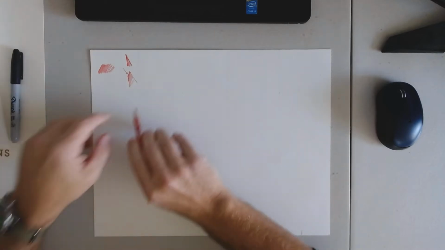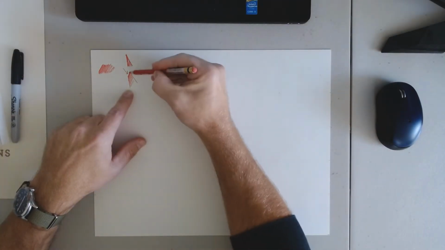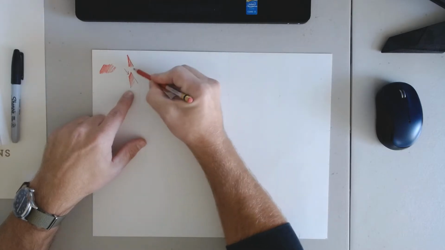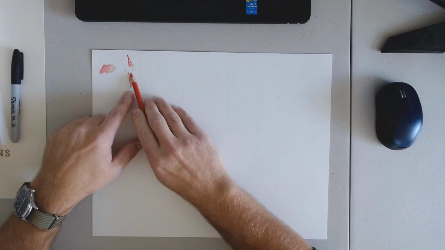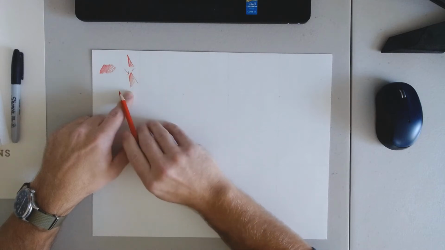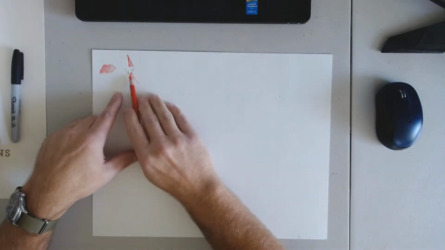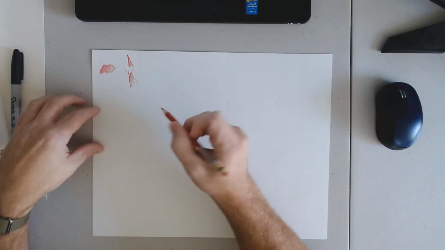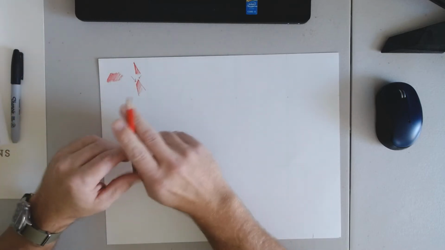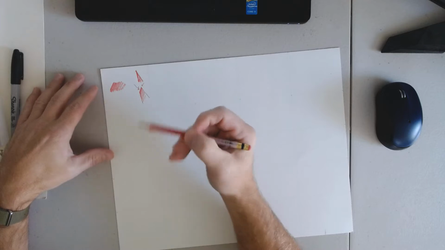What's nice about this is you end up with a couple of different points that you can draw with. If you hold your pencil a certain way, you can get a nice crisp line using that portion of the pencil, or you can use this flattened edge and come up with a nice softer, thicker line, which leads us into the second principle, known as a fuzzy line.